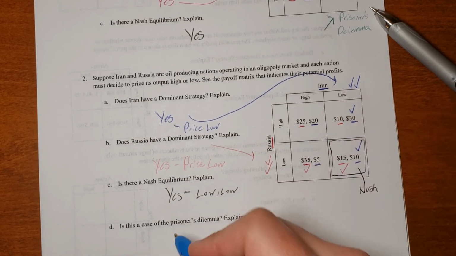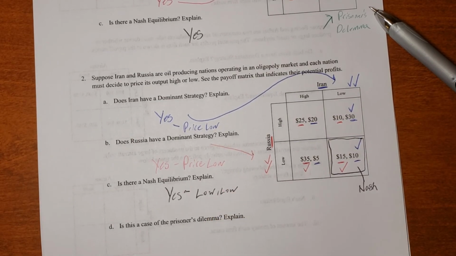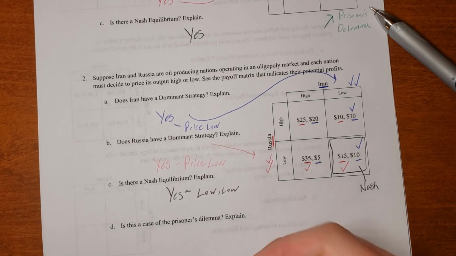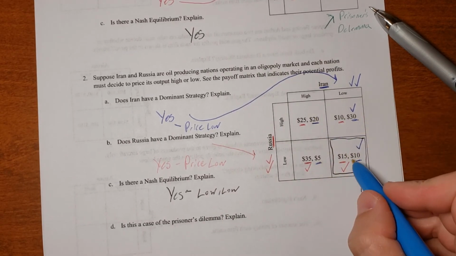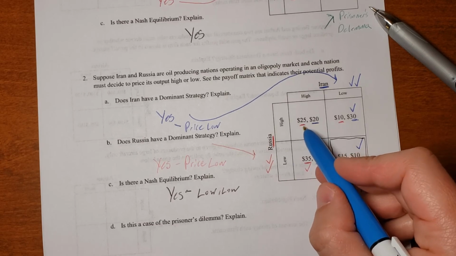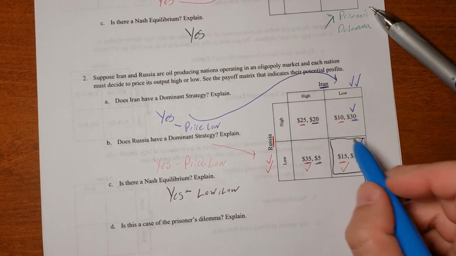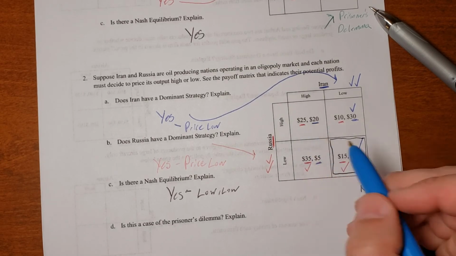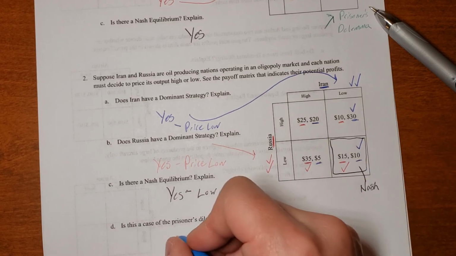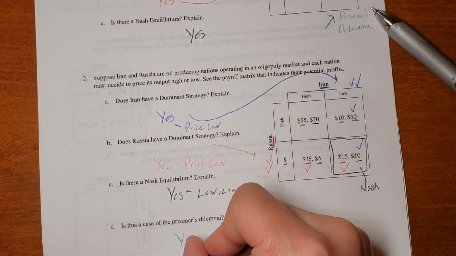So the answer here is yes, they do have a prisoner's dilemma situation, meaning if they would have both priced their output high, instead of making 15 and 10, they would have made 25 and 20. So that's an extra $10 each. So the answer here is yes.